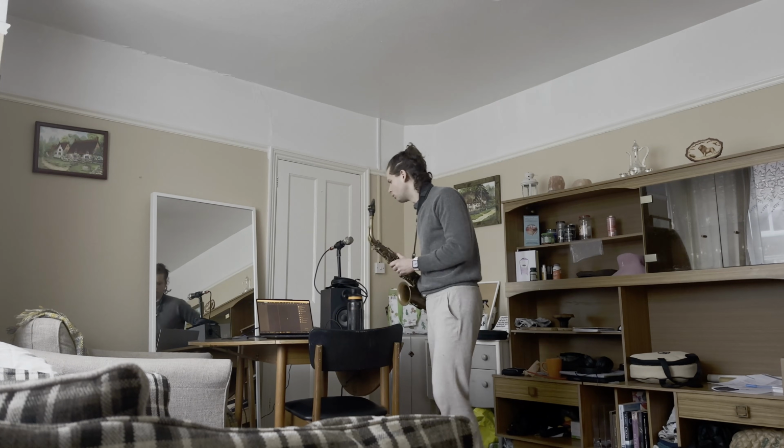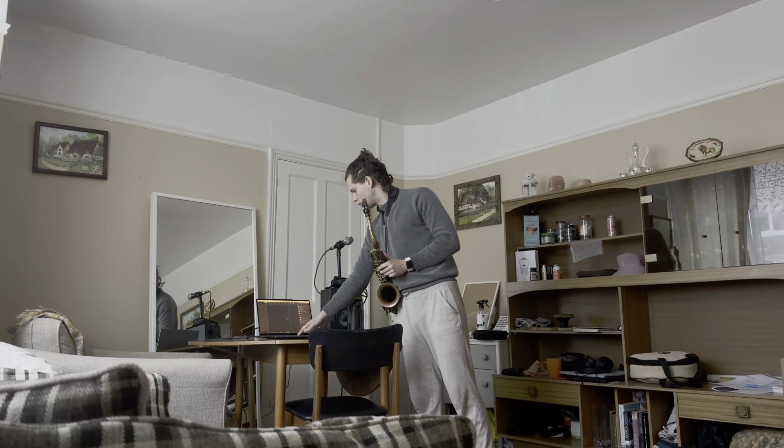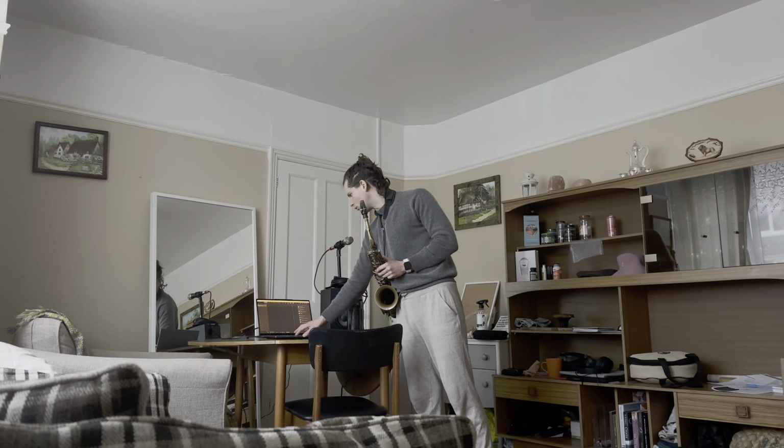I feel like it's worth mentioning that I'm not anti-Ableton or anything. Nothing against Ableton. I'm sure it has great functionality and it's great if you're into Ableton. But it's not for me.